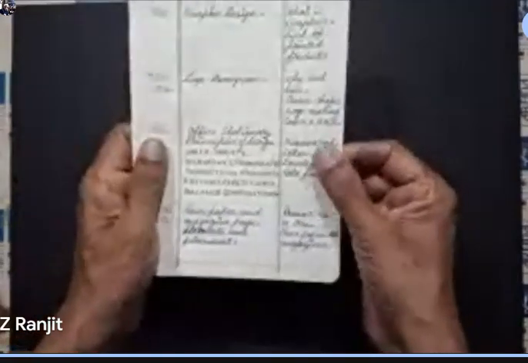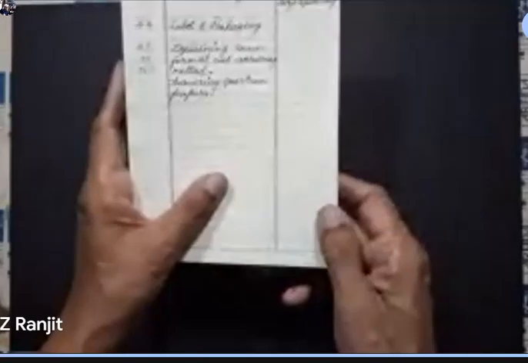Newspaper and magazine page, elements and placement. We have done that. Poster, pamphlets, banner, dangler, label, packaging. Explaining exam format and answering method. Answering question papers. Lesson plan is completed with that. Okay. Any questions there?